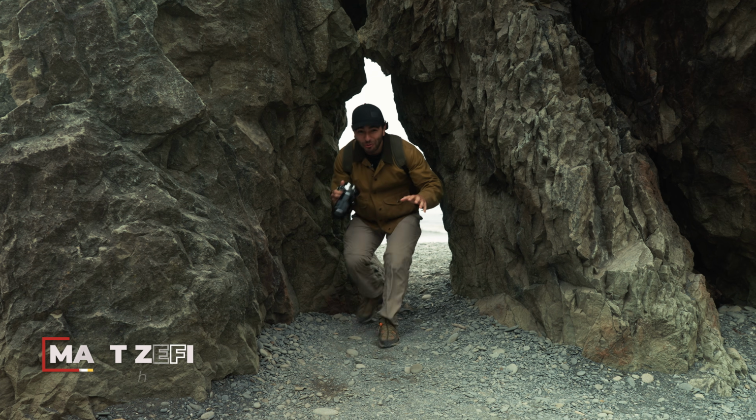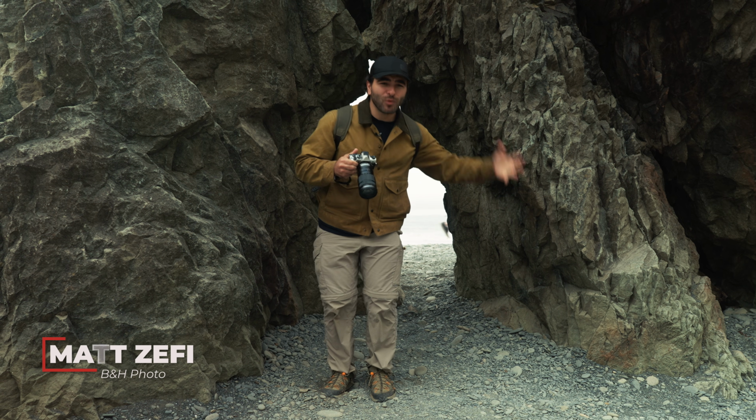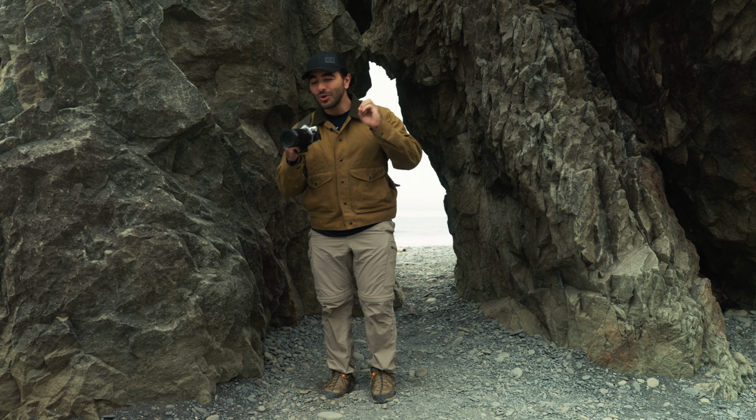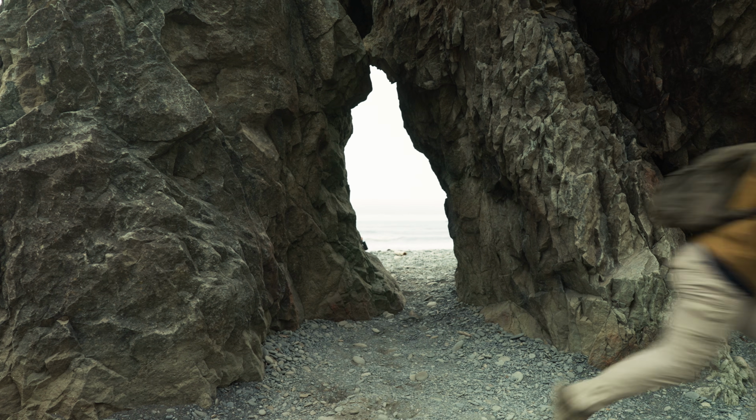We are running all around the Olympic Peninsula with the OM system, OM 5 Mark II, photographing rainforests, capturing our adventure, and showing just how easy this camera is to use along the way. So let's go.